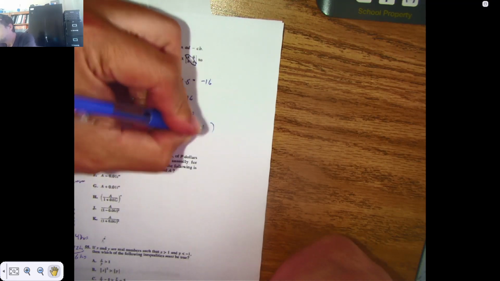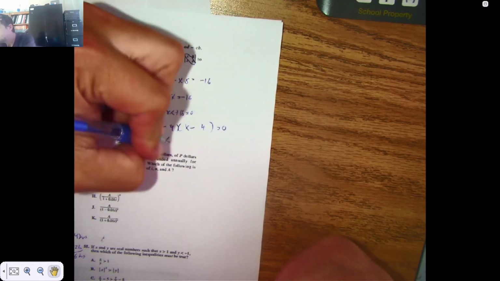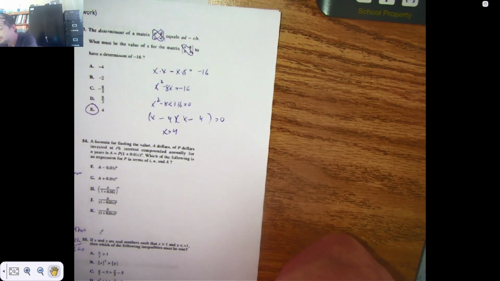X squared minus 8x plus 16 is 0. We're one-siding it, setting things equal to 0. Let's see, factors of x squared are x and x. Factors of 16 are 4 and 4. To add up to a negative 8, they're both negative 4s. So my x value is 4. Ta-da!